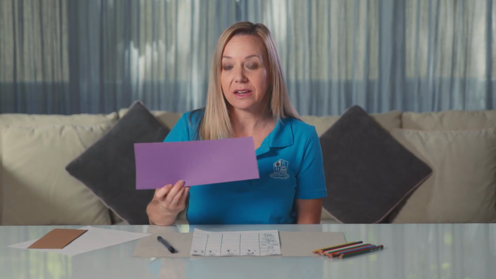All you need is a piece of paper. You need a ruler or a straight edge. It could be a piece of cardboard or a piece of paper like I have here. And you need a pen or a pencil, and that's it. All right, are you ready to get going? All right, so what we're gonna do is we're gonna make a chart.